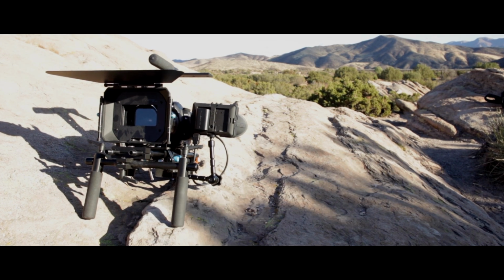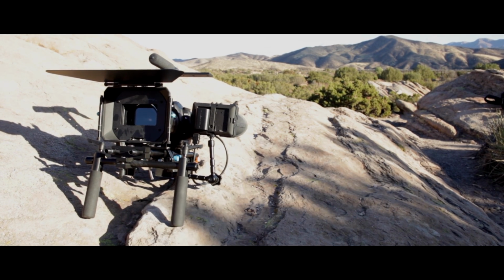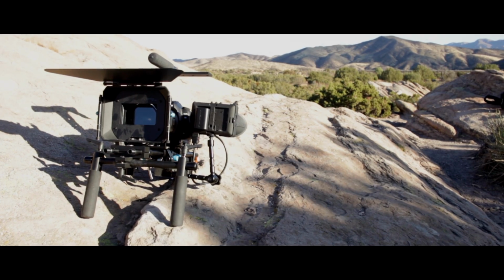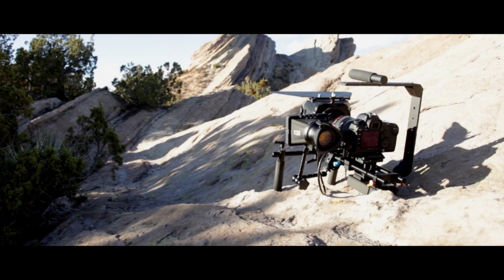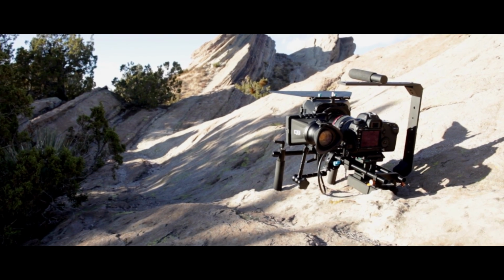In this week's blog, we'll be testing camera shake in production and post-production. The camera setup we have today is a 5D Mark II with the Canon L series 2.8 24 to 70mm lens. We're using a shoulder mount so we can create camera shake in production.